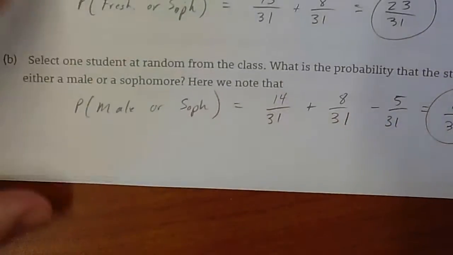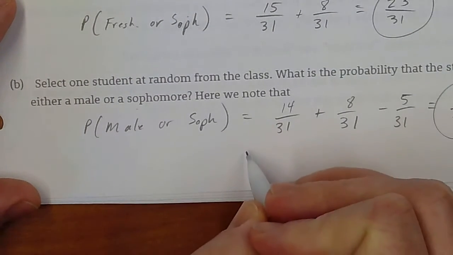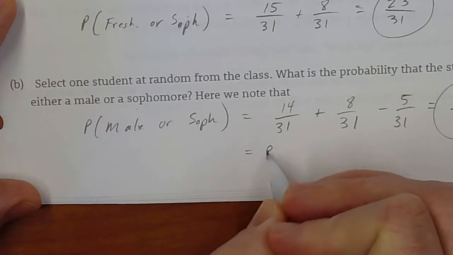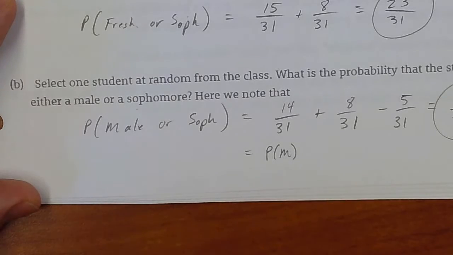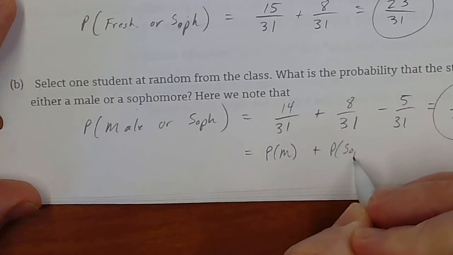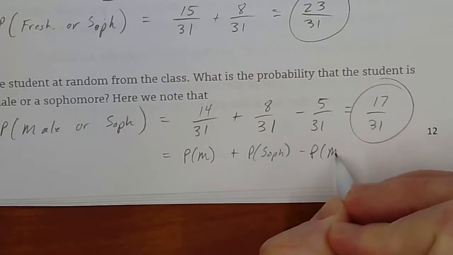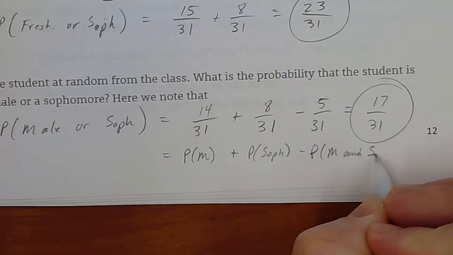So let's go back and do that underneath here so that you get used to that. When you realize that they are not mutually exclusive, we simply have to do this: probability of male, that's event A, plus the probability of sophomore, and then we'll subtract the probability of male and sophomore.